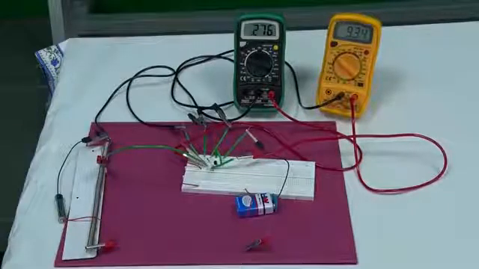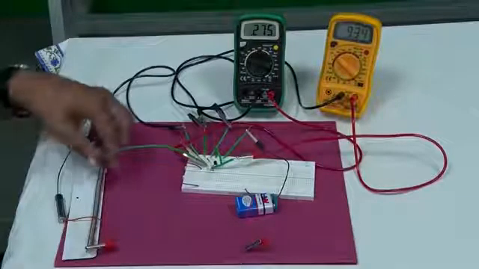It is 0.276 or so, 0.275. But the output voltage is still 9.34. It is still in the cutoff region. The transistor is in cutoff region. Your base emitter junction is not sufficiently forward biased. So, let us go ahead.